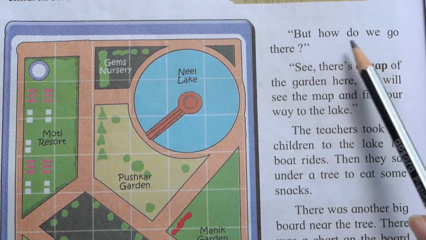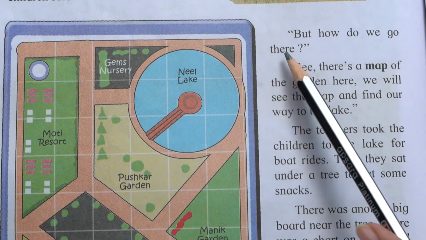It is a long list. All the children look at the list and wonder where should they go first. So then the children read the list and decide that they would first want to go to the lake for boating.